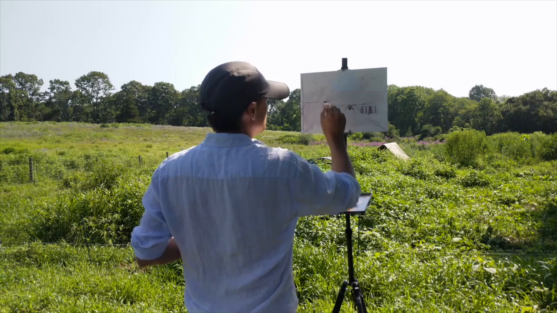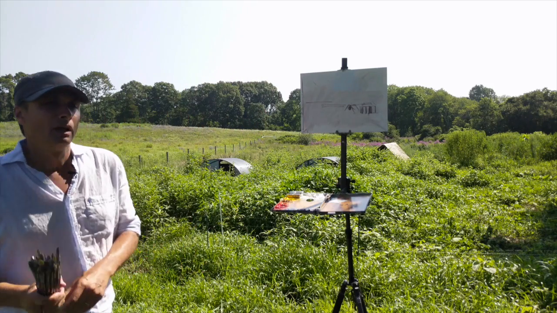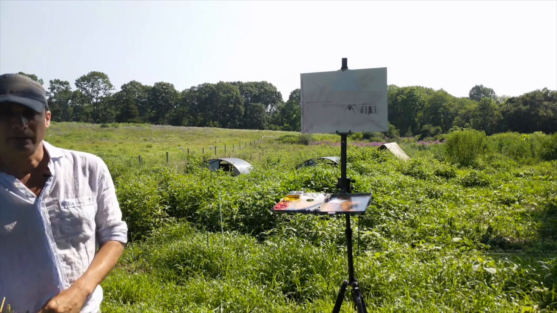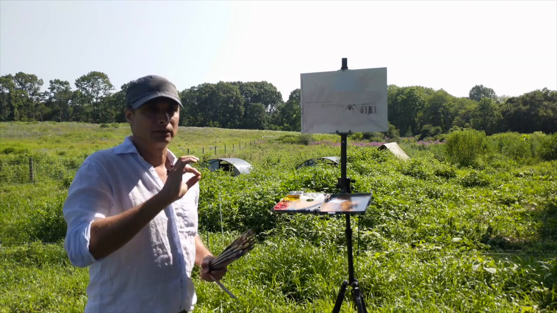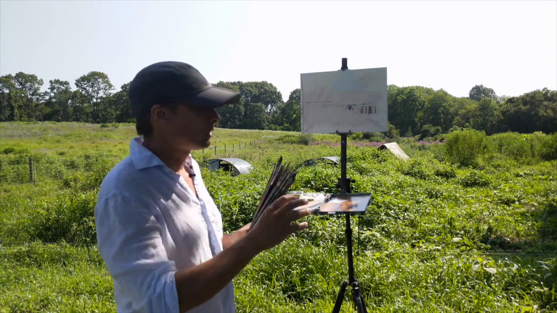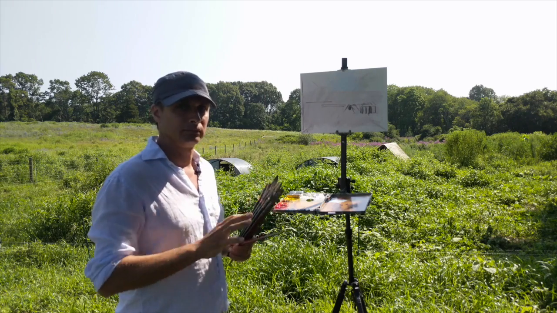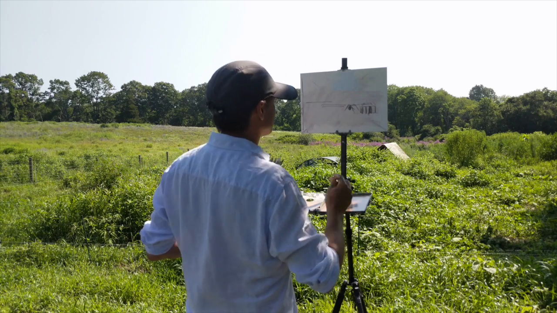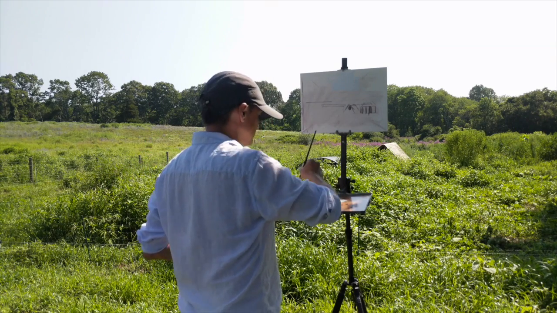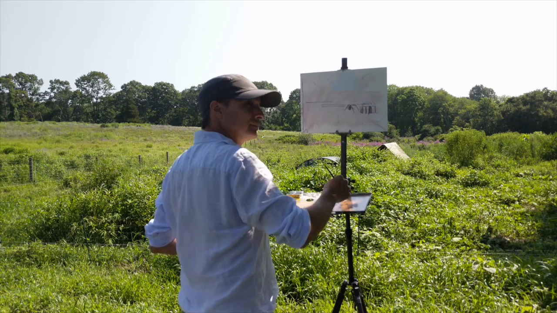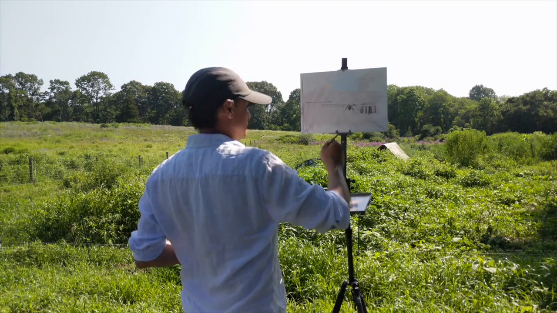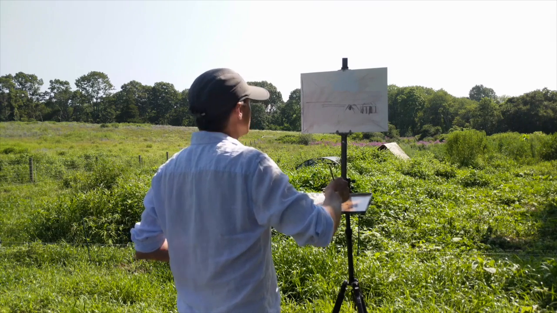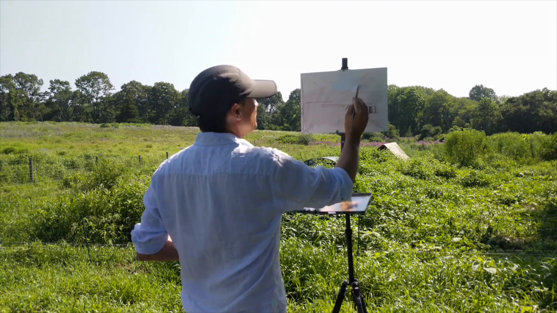Now, I usually don't draw out everything on the canvas like I'm doing now, but if you're just starting out, you might find it easier to draw out your subject onto the canvas. So I noticed you just lay in sky color in one area and you don't worry about trying to cover the whole. No, I will. I just kind of got distracted. So now I'll go back and cover the sky.